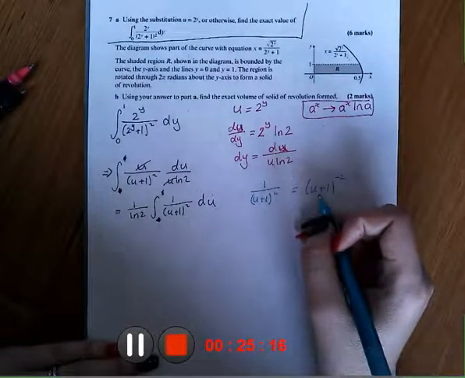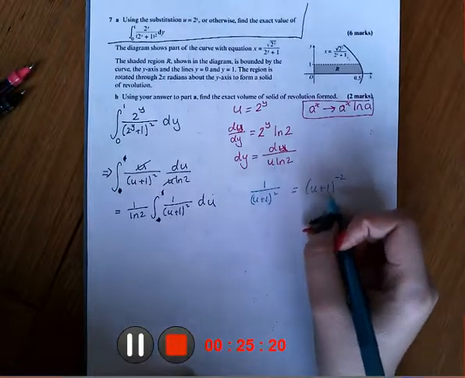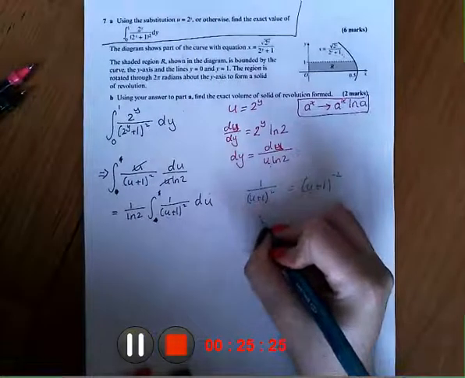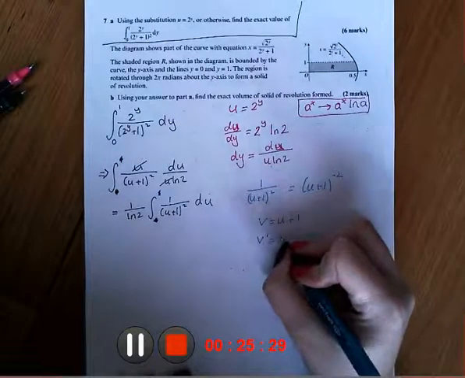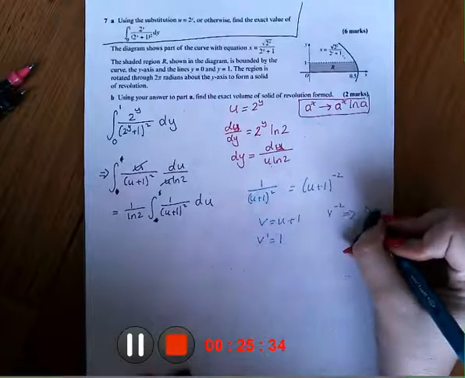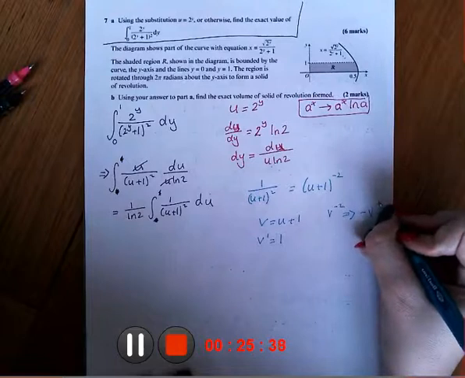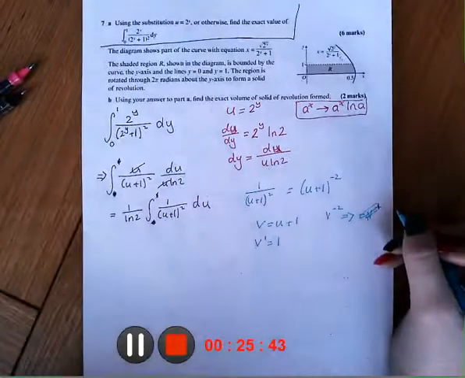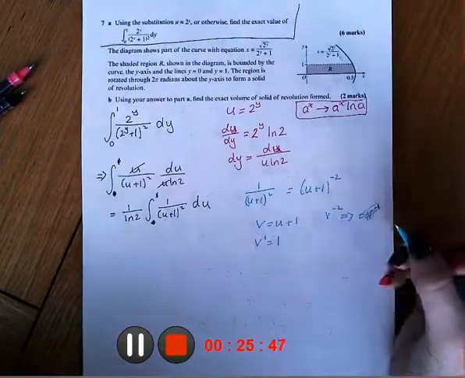Yes, this is an example that would be in a reverse chain rule. But if we use substitution, we can show why it works out how it is. So if v was equal to u plus 2, v dash would be equal to 1. So v to the power of minus 2 would become... Sorry, we are integrating. Sorry, I've done the differentiation there.